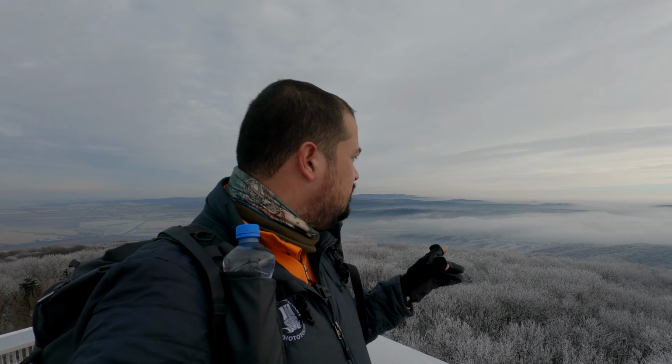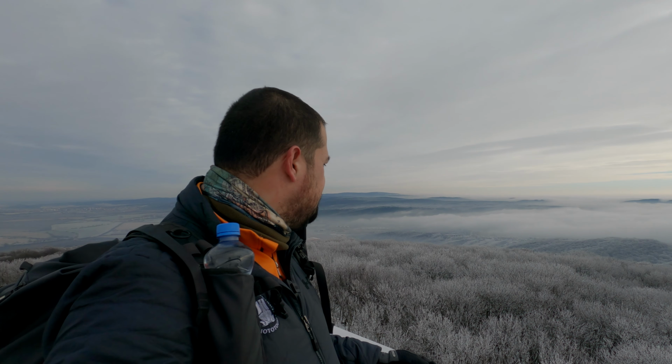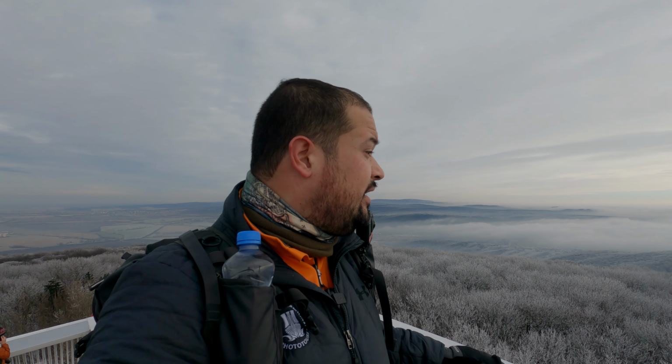So I'm going to go down now. There is a lot of trees with frost, as you can see down there. I'm going to take a different path than I came in. I'm still going to look for the separations on the trees and see what we can get. I'm really happy with the viewpoint over here. I didn't expect that it would be this nice.